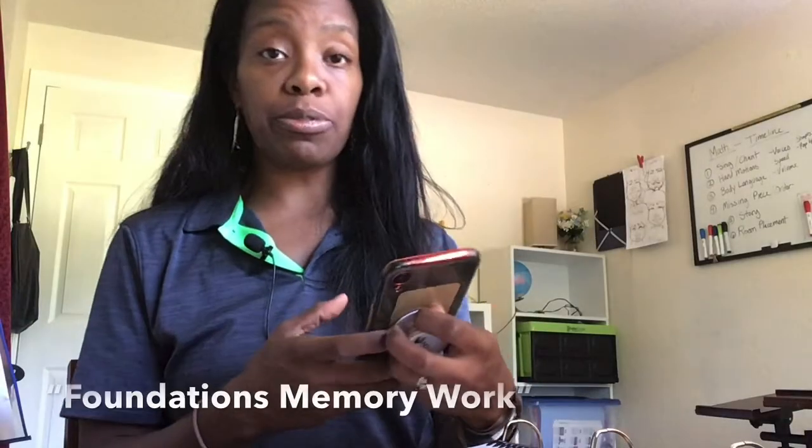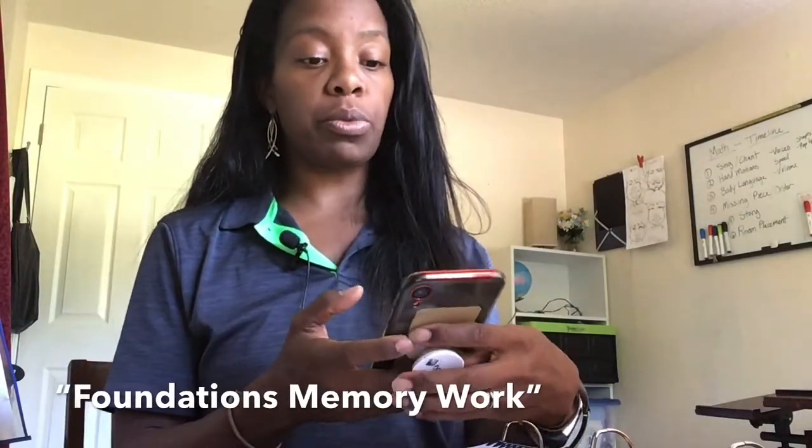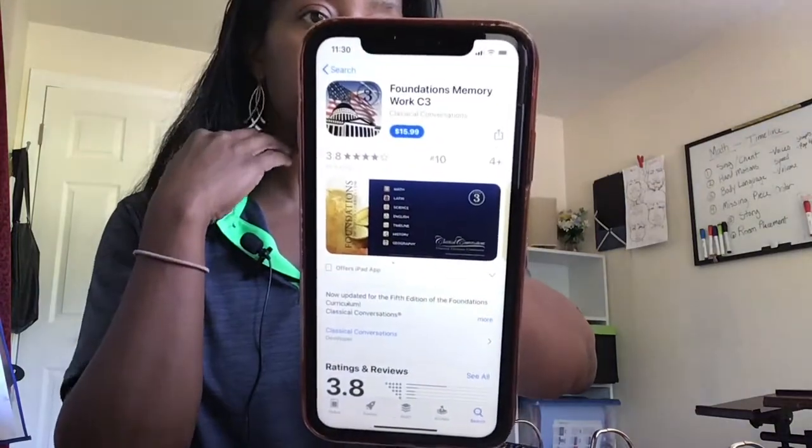If you go to the App Store and type in Foundations Memory Work for Classical Conversations, it'll pop up Foundations Memory Work Cycle 3. It looks like it's $16, but you either have this or the CDs. The math is the same for all of them, for cycles 1 through 3. So we're going to pull out our math songs for 11 and 12.